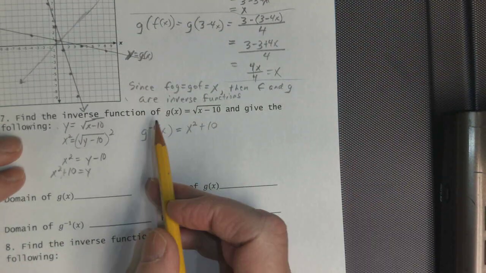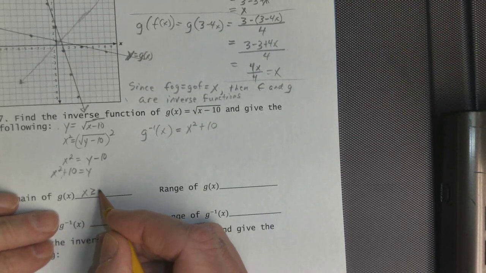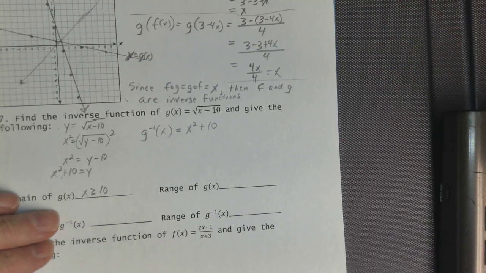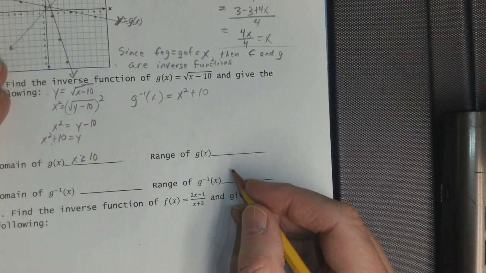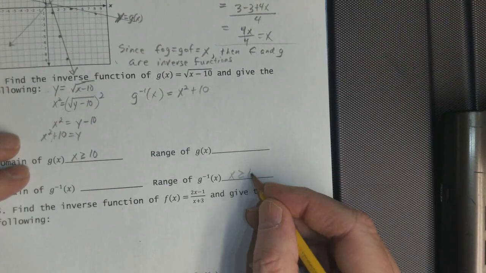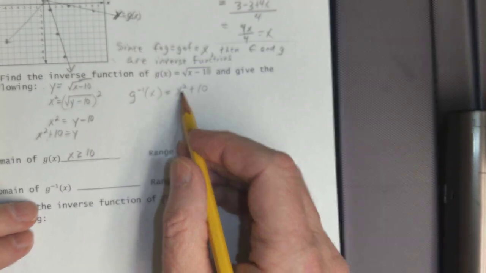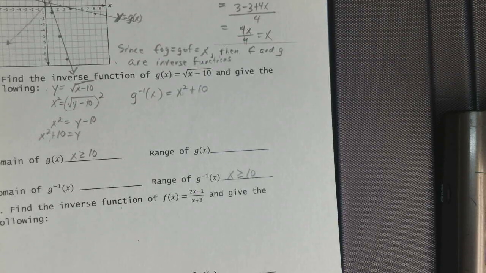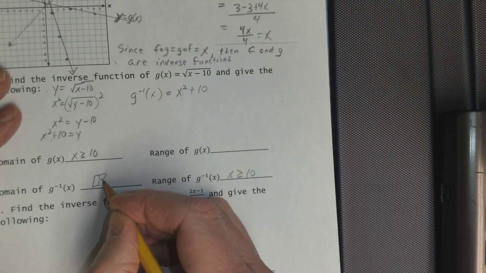Alright, domain of g of x. X is greater than or equal to 10. I'm going to write that as the range of the inverse. Domain of the inverse function here is all real numbers.